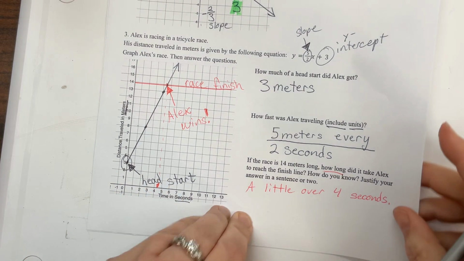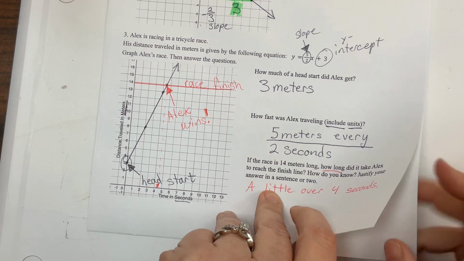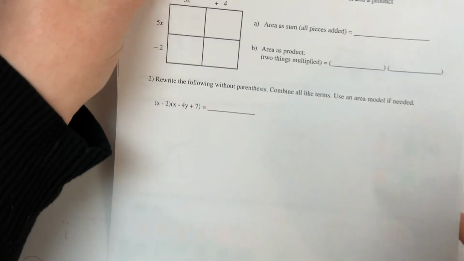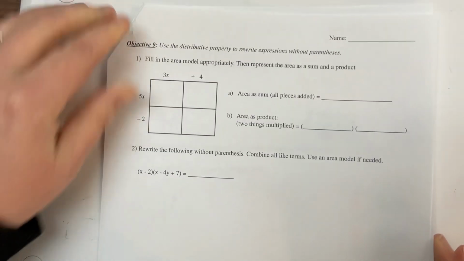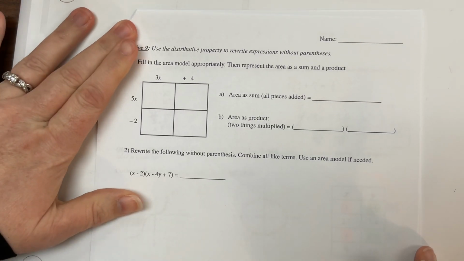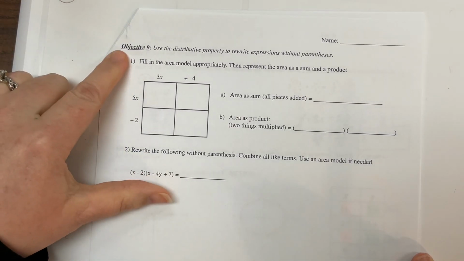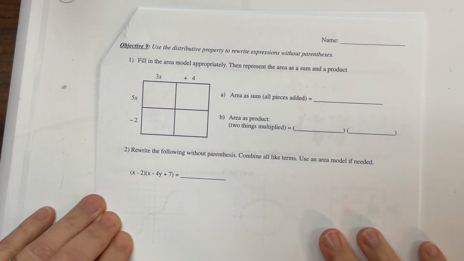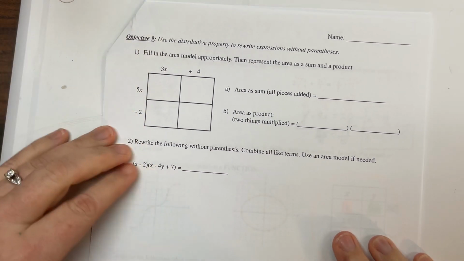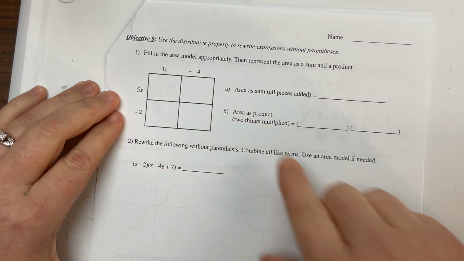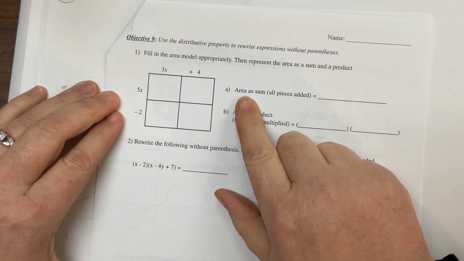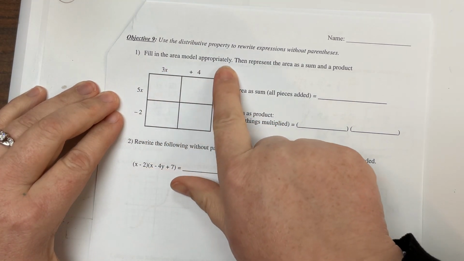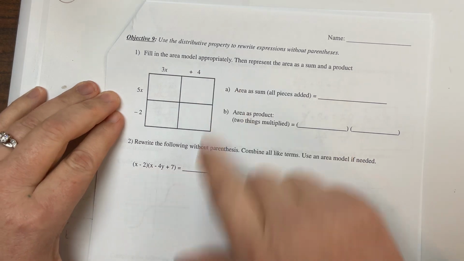Okay, all right. Last page, you guys. Last page. Okay, objective number 9. So this is pretty recent. Hopefully this will fit in your brain or you'll be able to recall it a little easier. Okay, we need to write this area as a sum. But first we got to fill in the model appropriately.